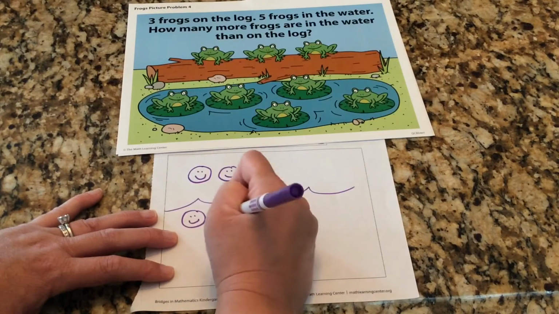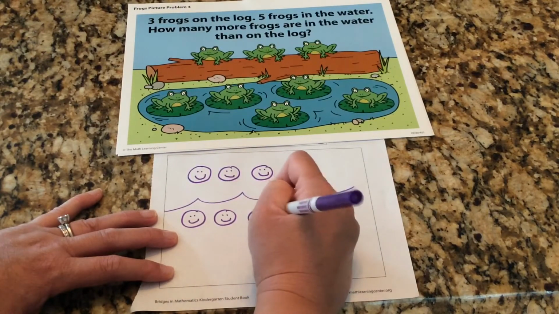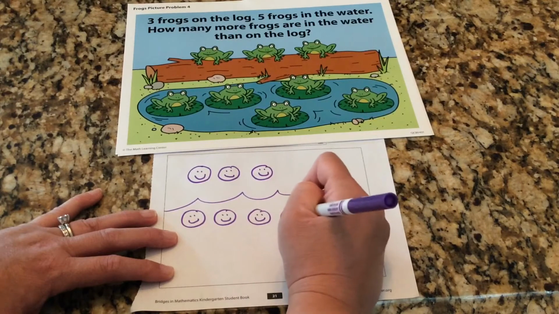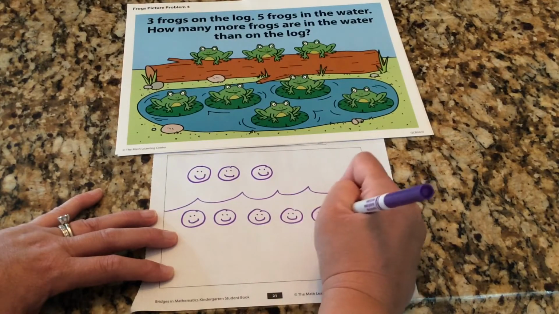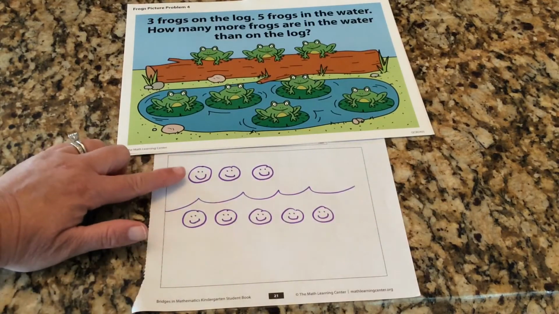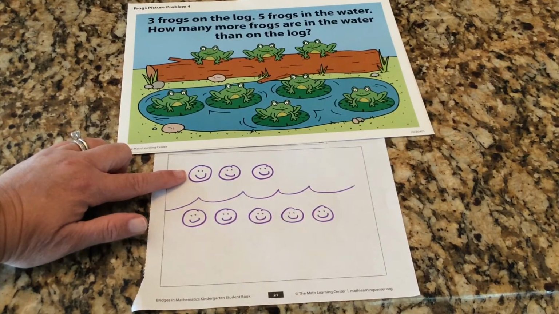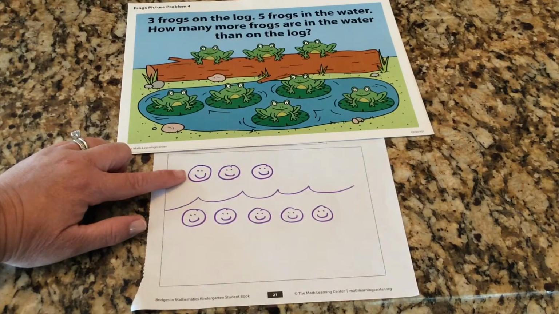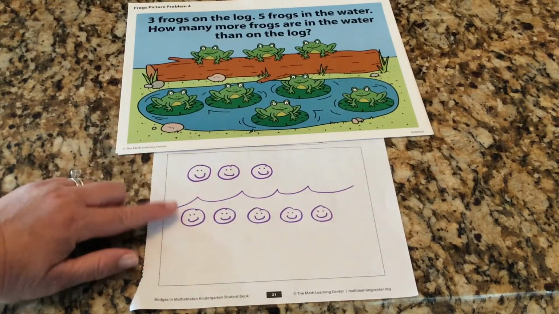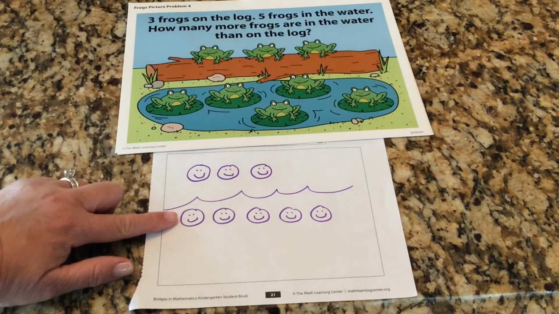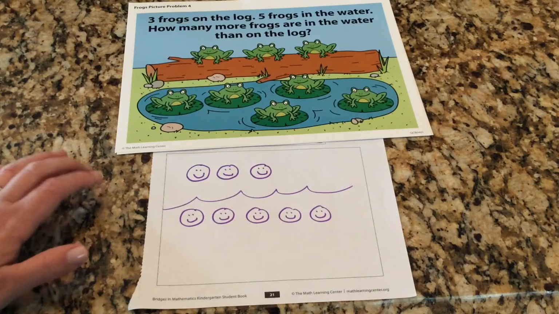1, 2, 3, 4, 5. So there I've got my 3 frogs on the log, just smiley faces really, but an illustration to help my brain think it out. And then I drew my waves for the water, and I drew 5 straight across in the water.